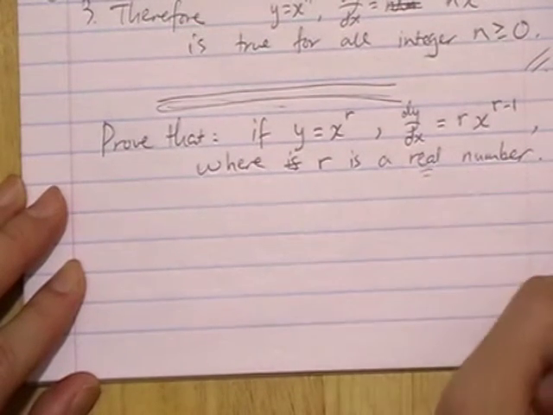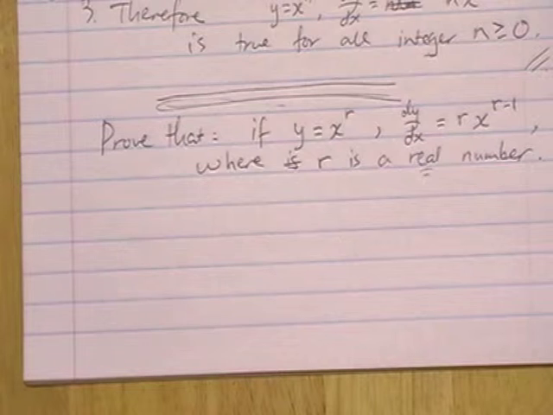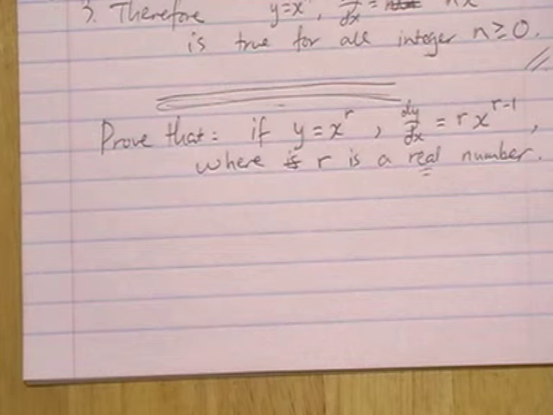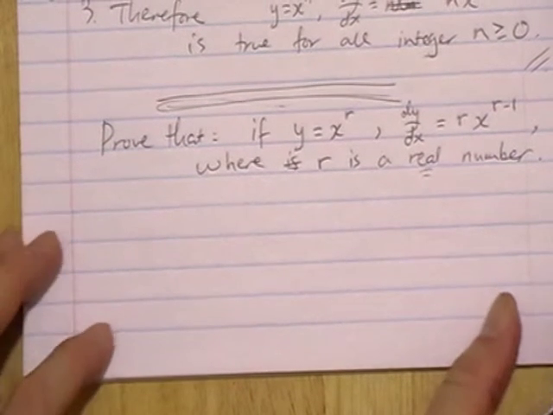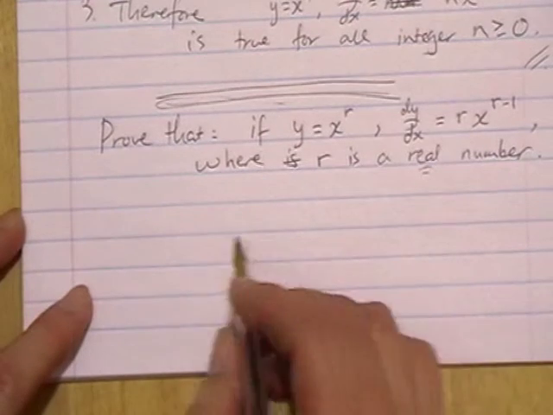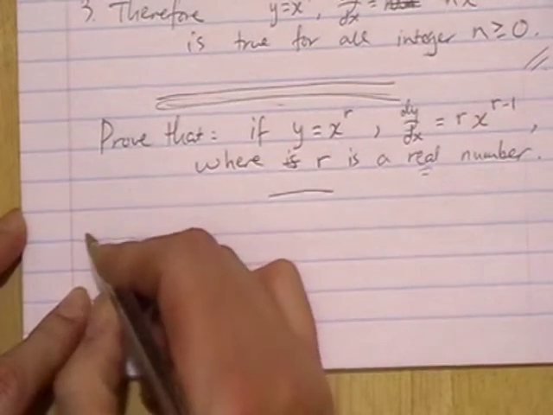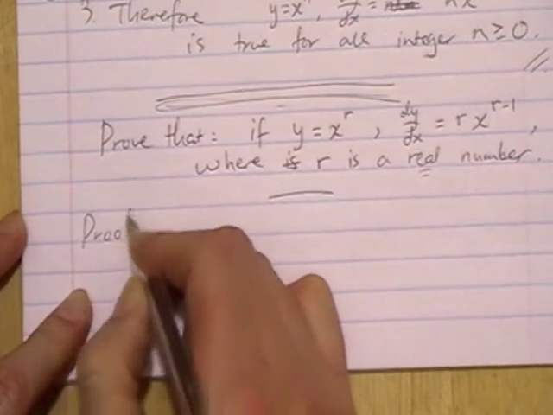Alright, real means it can be fractions or it can be negative. It does not have to be integers. Right? And the proof, this is how it goes.